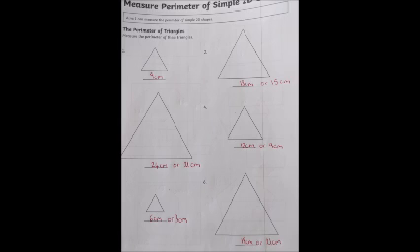Question 4. 12 centimetres or 9 centimetres. Question 5. 6 centimetres or 3 centimetres. And question 6. 18 centimetres or 21 centimetres. Well done if you got all of those correct.